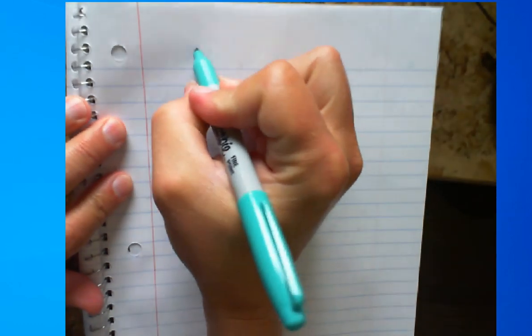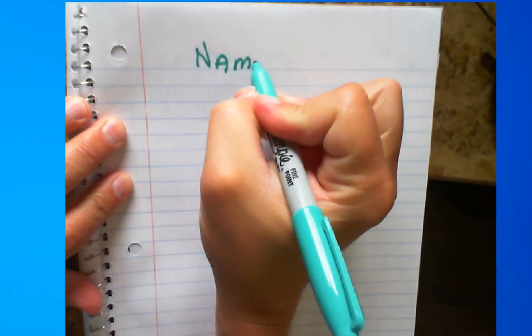So let's start with our name, your name. And the title for today is Solving Quadratics Using Square Roots.